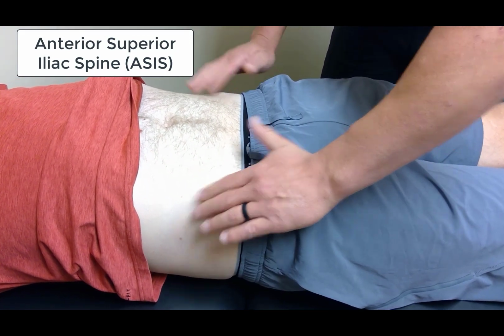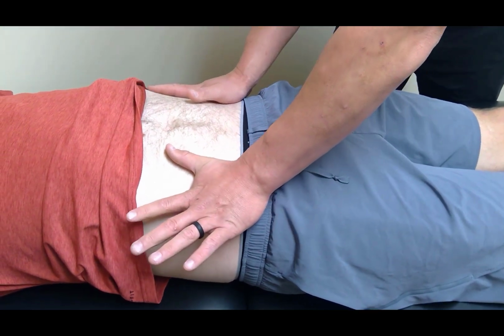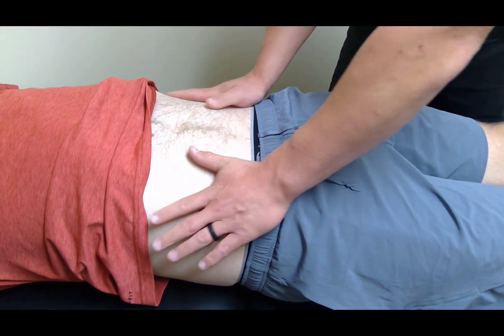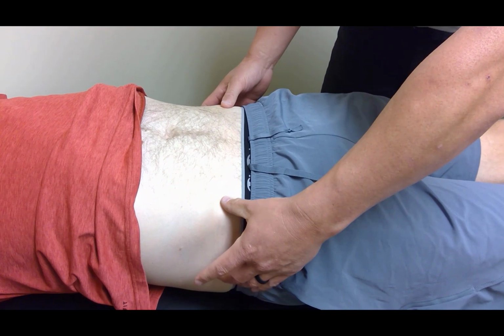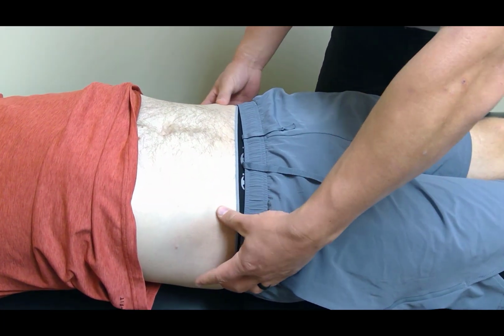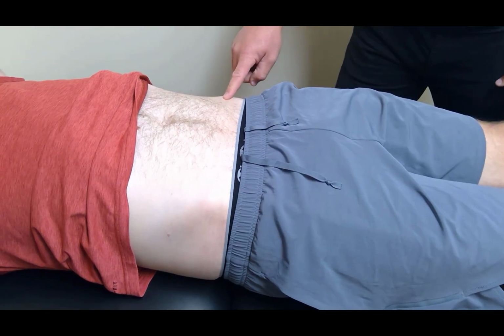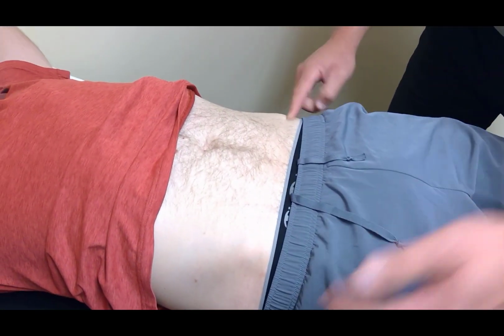So once you get to the ASISs, another way to find those is to use the palms of your hands and kind of eyeball those and come anteriorly and drop right onto the ASIS. Once you're there, you can use your finger pads to locate the details of the ASIS. And remember, that's the origin for the sartorius muscle.